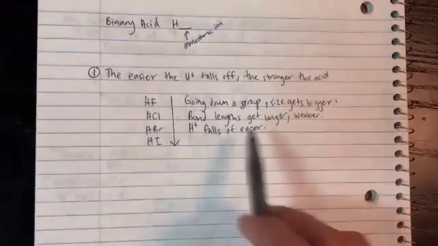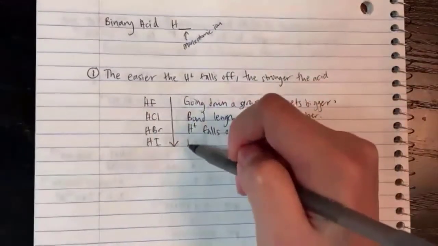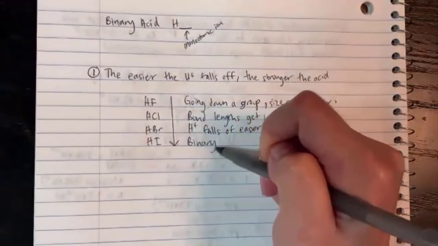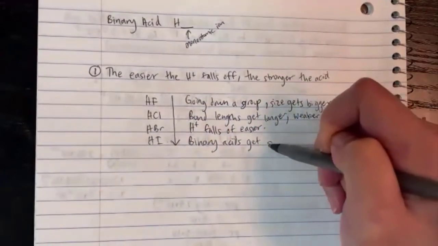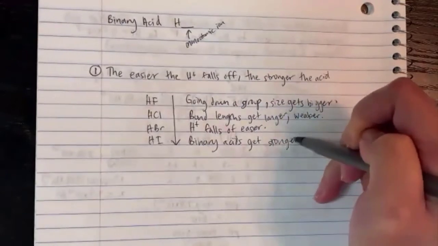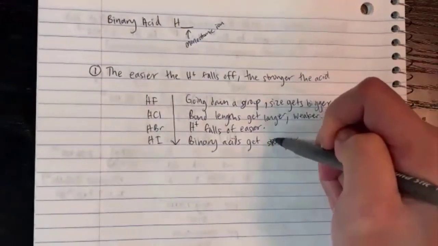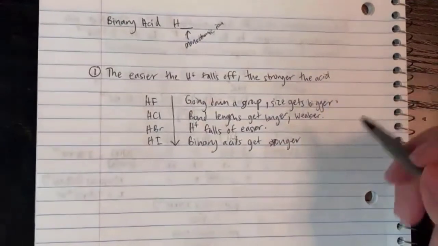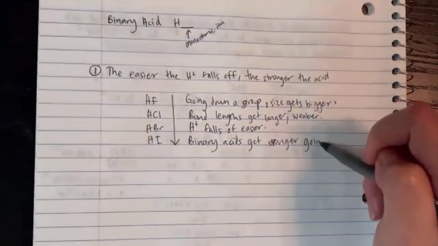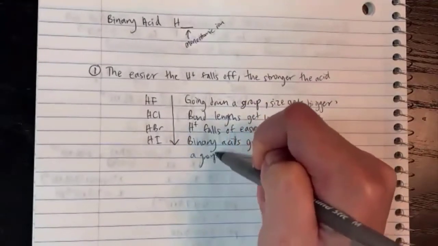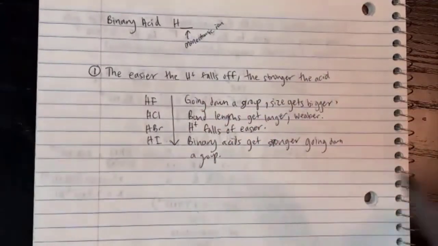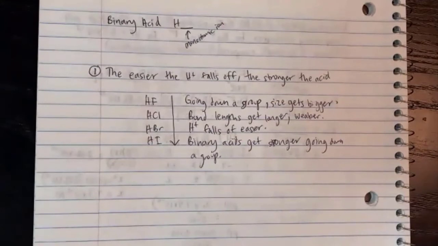Okay, so the moral of this trend here: binary acids get stronger going down a group. So that's if you have a list of acids and you're going down the periodic table. Sometimes you don't have that scenario.